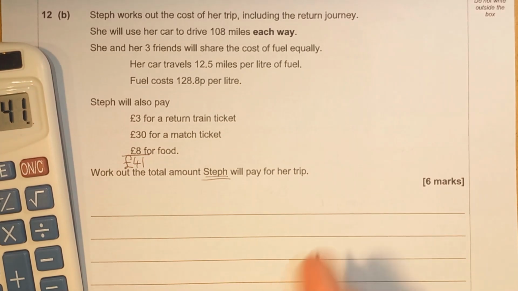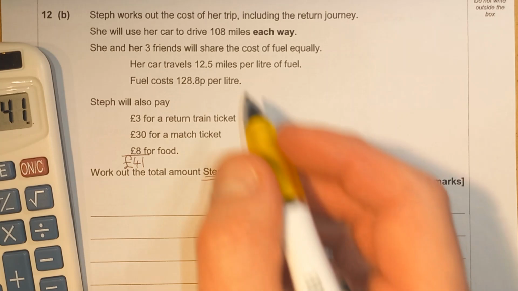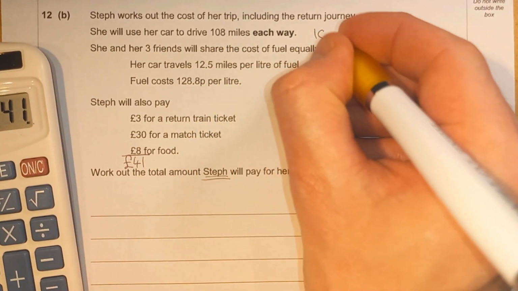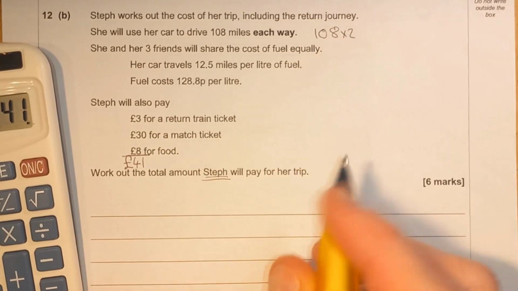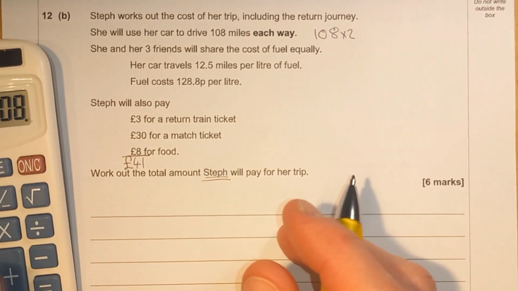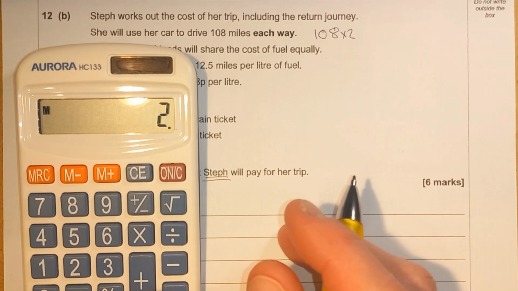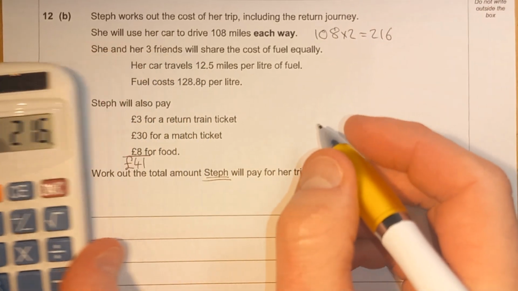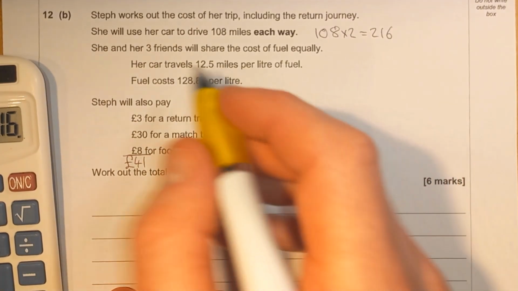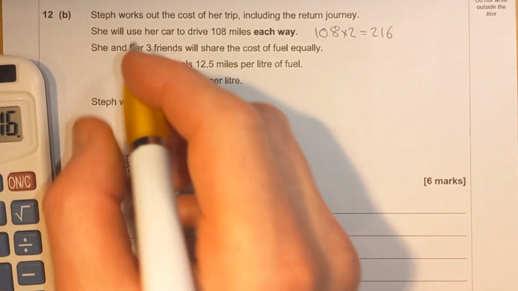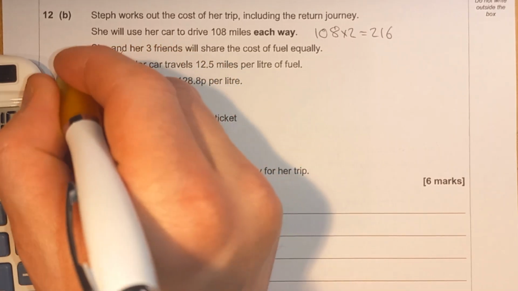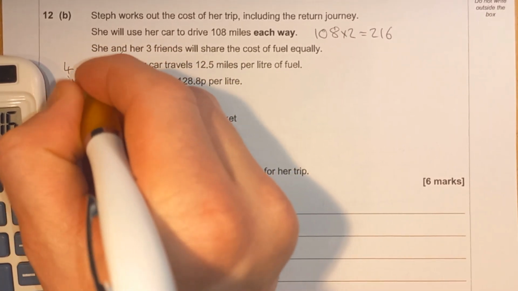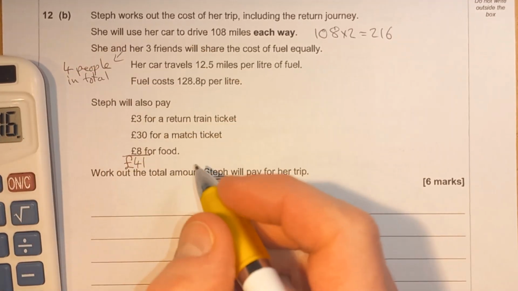Okay. Now we're going to look at this. So if she's using her car to drive 108 miles each way, we said we're going to need to double that, to get the journey there and the journey back. If it's she and her 3 friends, that's going to be 4 people in total that we need to share it amongst.